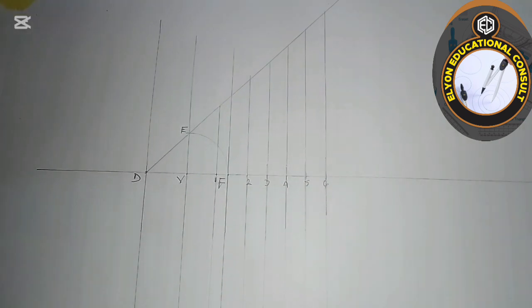So the next thing I'm going to do, I need to get our point now. This is the most important aspect of the construction of this parabola using eccentricity method. Now look at it very well.